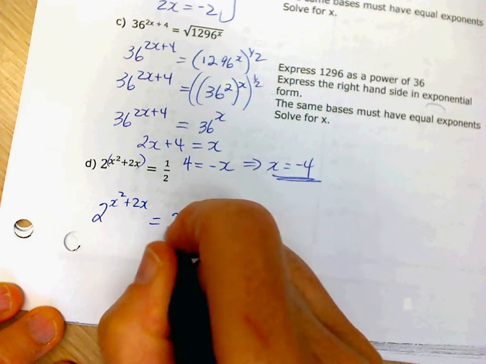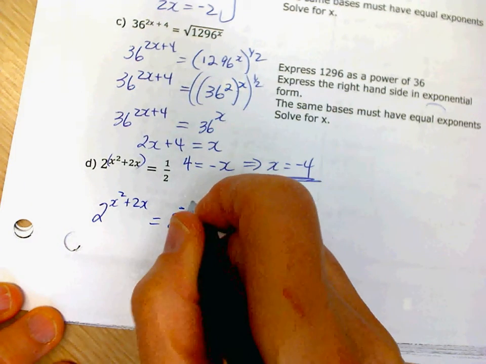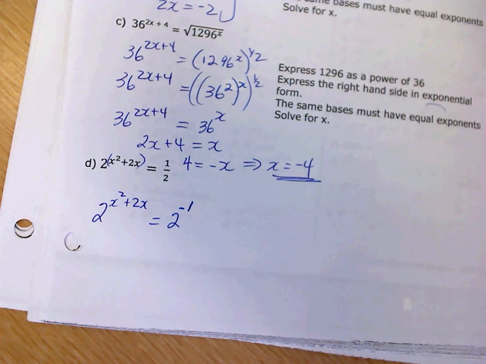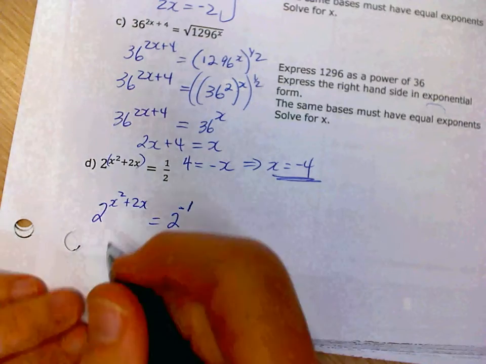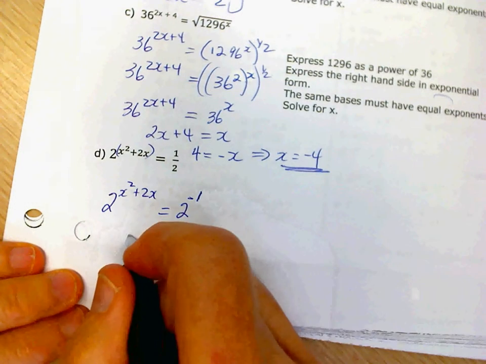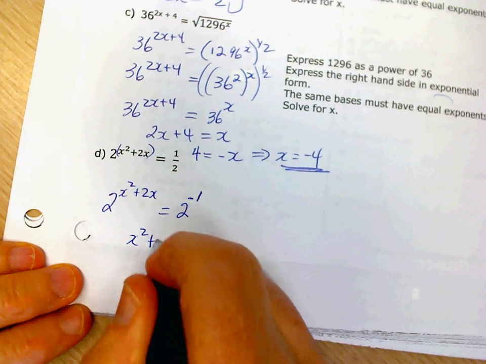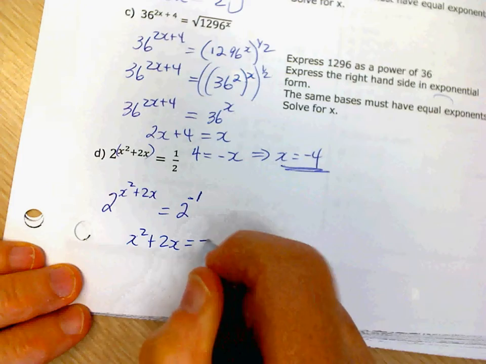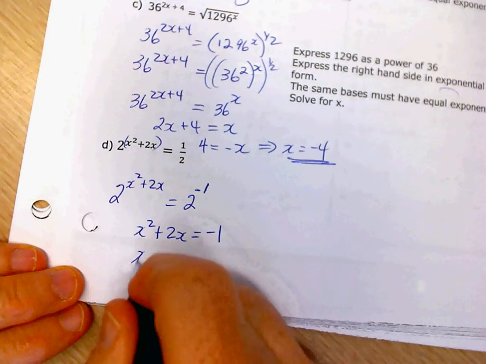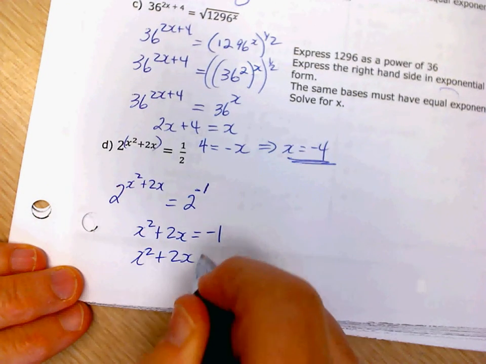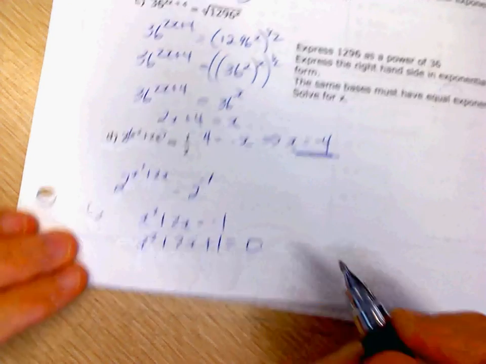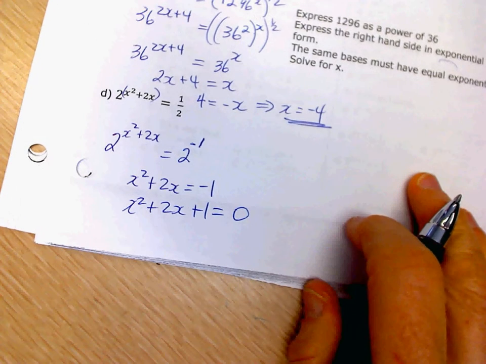2 to the minus 1, agreed? Okay. So now we have a quadratic equation in effect. x squared plus 2x equals minus 1. x squared plus 2x plus 1 equals 0. So, can we solve for that?